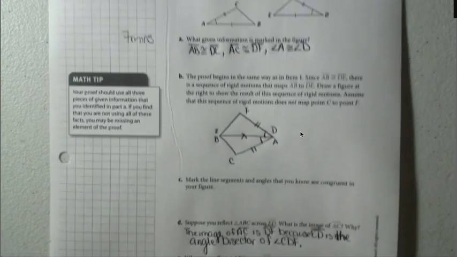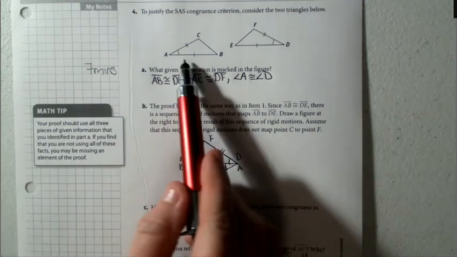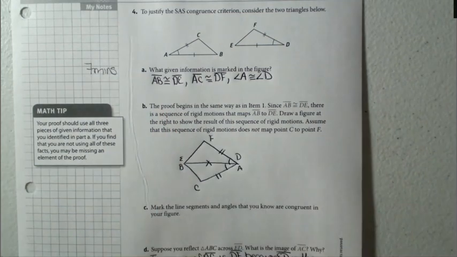All right, let's take a look at question number 4 in detail. Well, we were told that AB is congruent to DE, AC was congruent to DF, and angle A is congruent to angle D, based on just my markings alone.